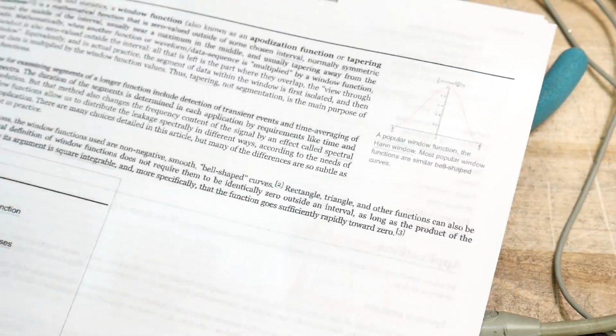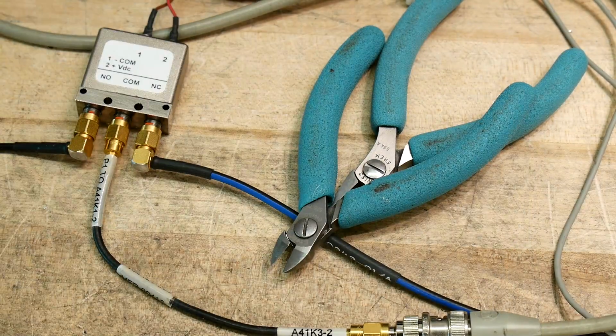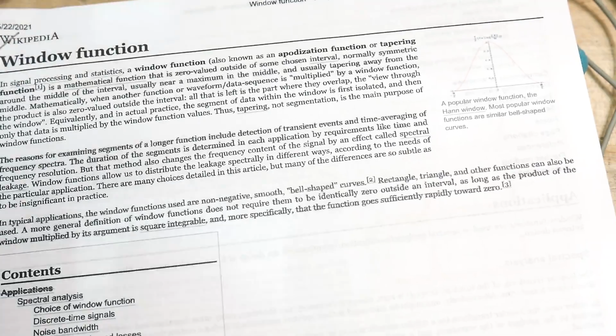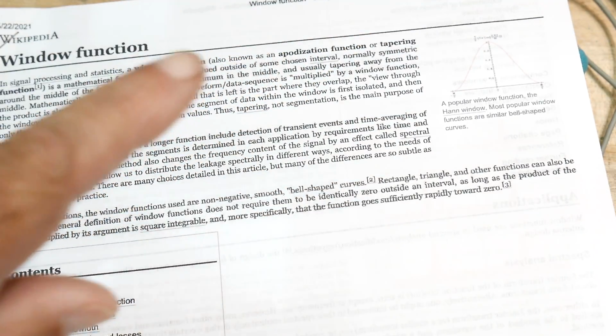Okay, so anyway, yeah, read up on window functions. Go take your Rigol or your Siglent or whatever and push the button. It's got a window function button. Push the button.